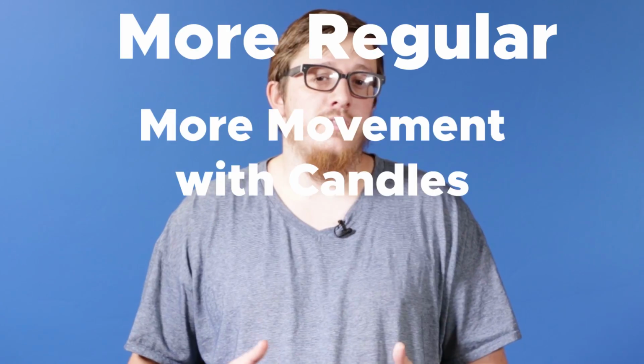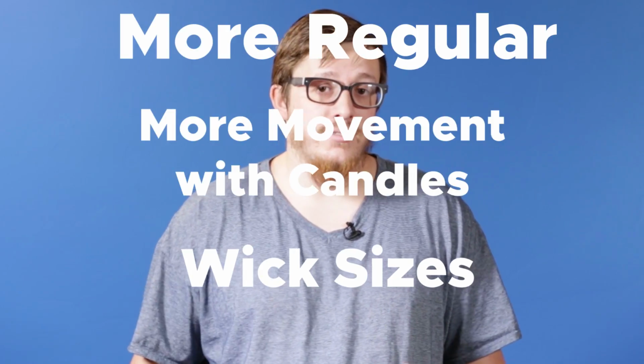The fact that it's based off of the median price makes it stronger in markets that have more regular movements with the candles and more regular wick sizes. If you're trading in a market that has much higher wicks occasionally, or bodies of candles, or candle size varies a lot, then the Awesome Oscillator may not be the best for these markets because it's going to slightly skew those moving averages.